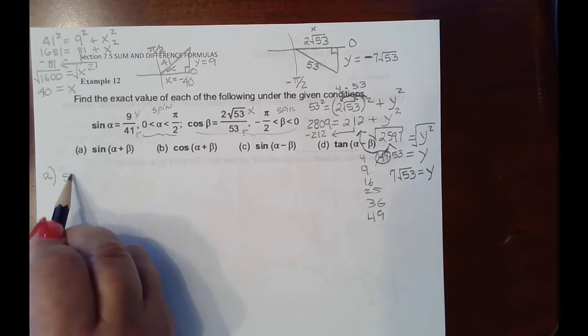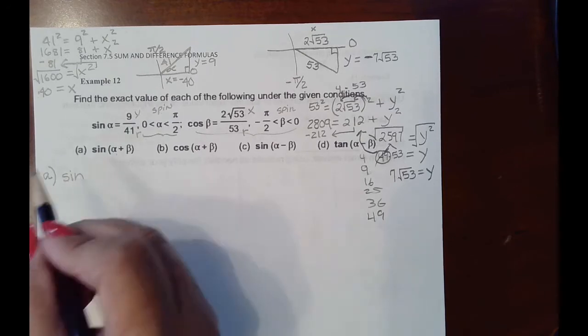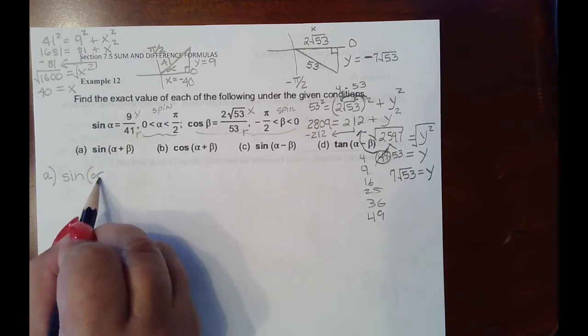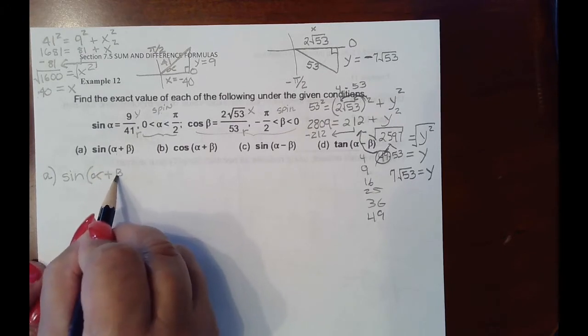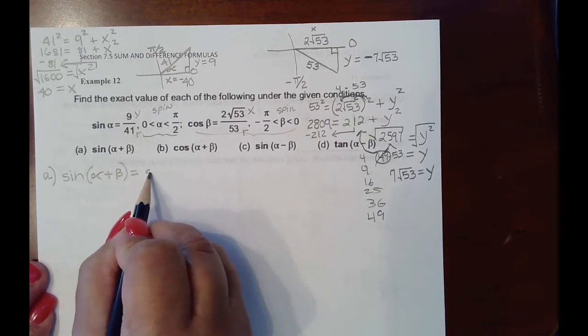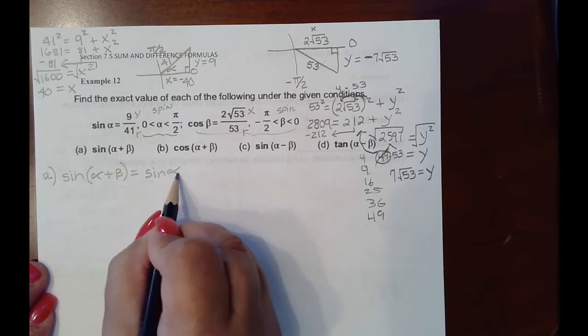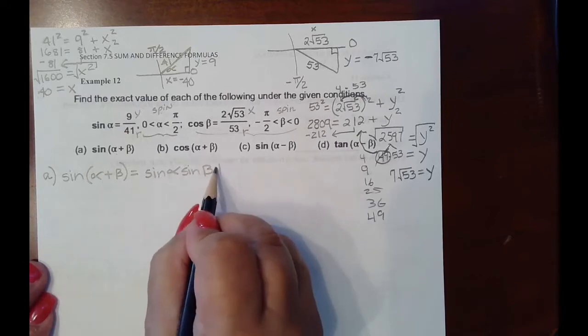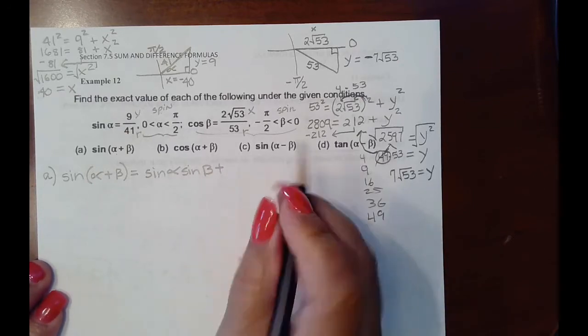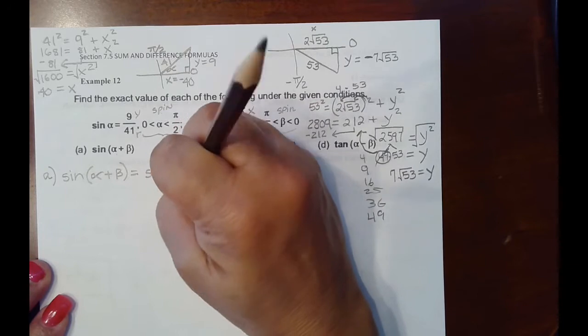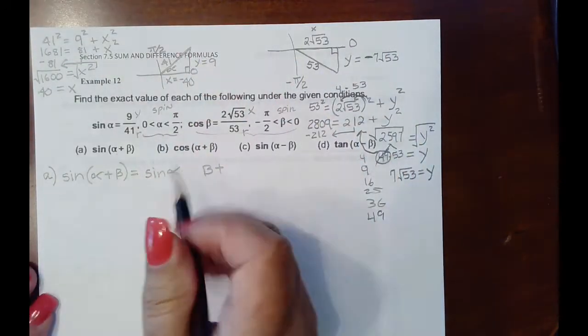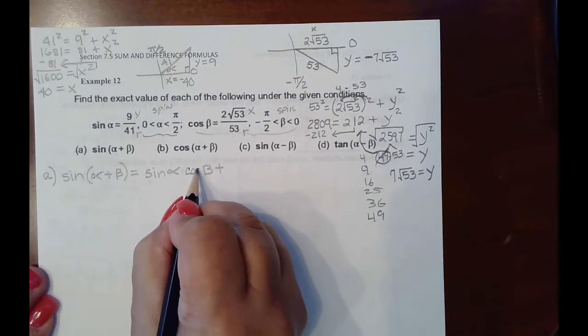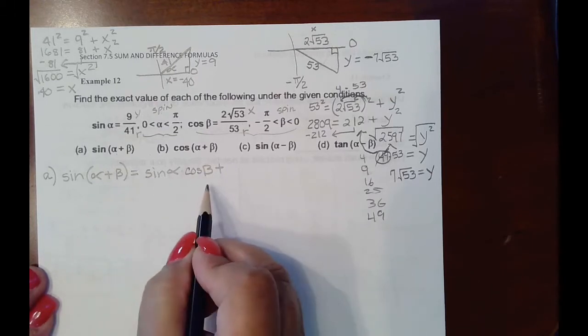Okay, here's part A. Now that you have your triangles built, we'll go into using these formulas. So sine of alpha plus beta is defined as sine of alpha times, oops, wrote that wrong, sine of alpha times cosine of beta.